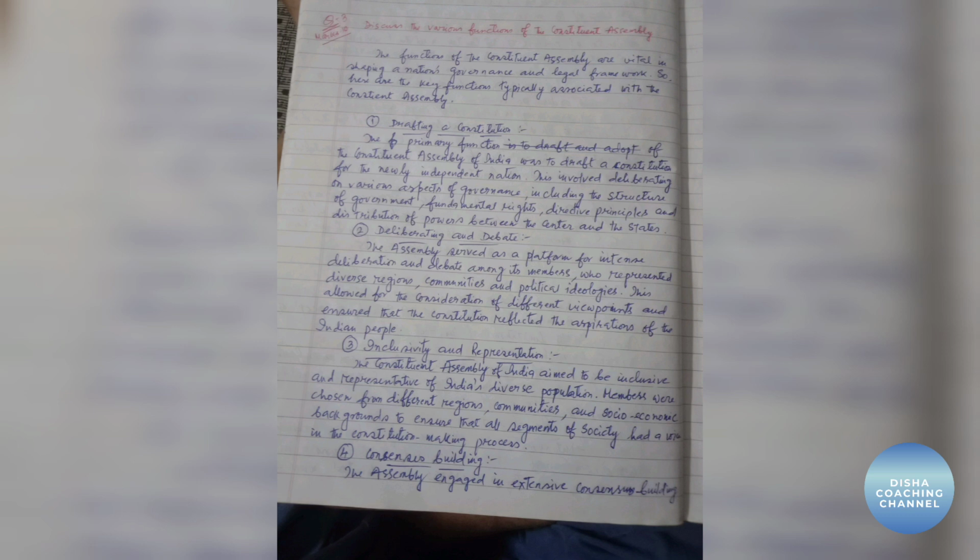This allowed for the consideration of different viewpoints and ensured that the constitution reflected the aspirations of the Indian people. Number 3. Inclusivity and representation. The Constituent Assembly of India aimed to be inclusive and representative of India's diverse population. Members were chosen from different regions, communities, and socio-economic backgrounds to ensure that all segments of society had a voice in the constitution making process.